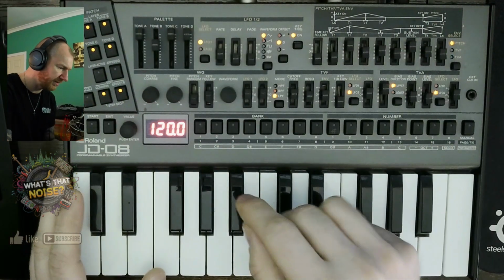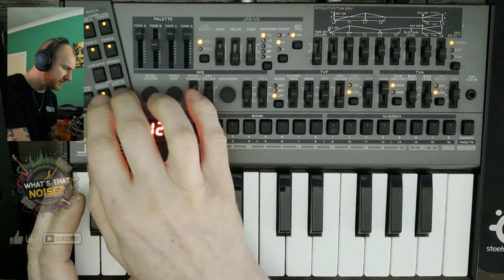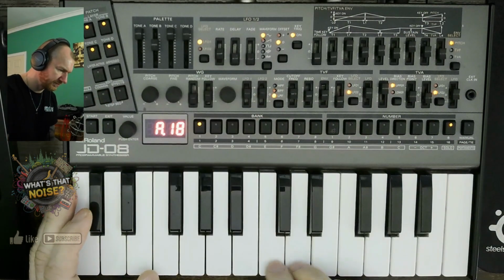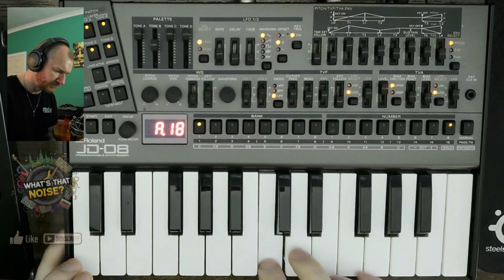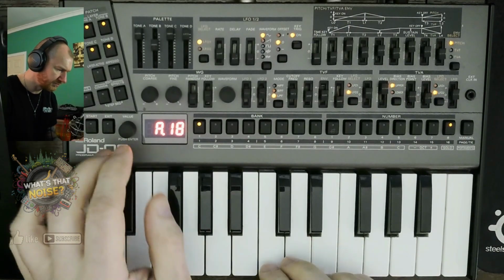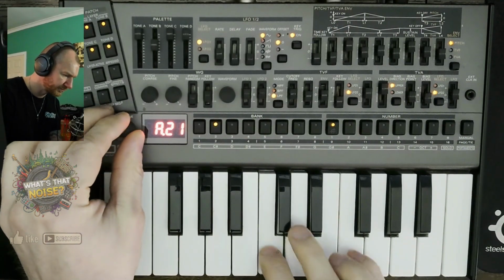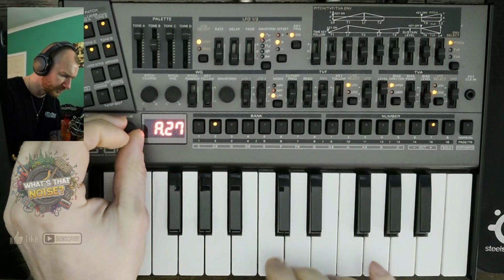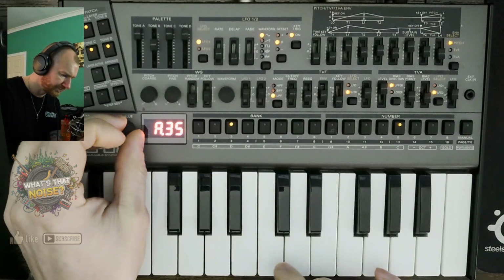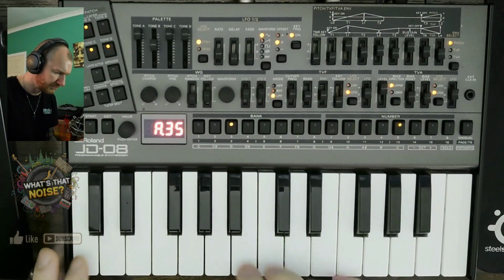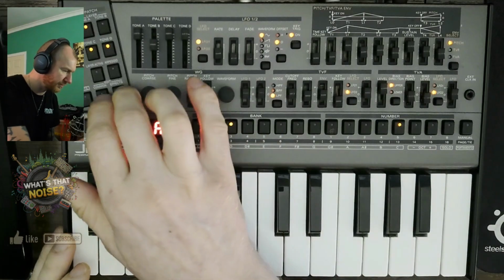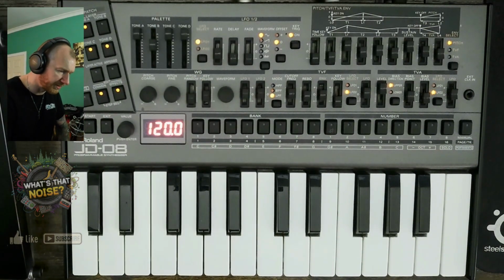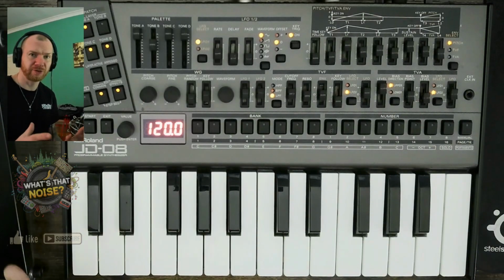That's section A. Let me exit it first. And I will choose my sound. Something like this, for example. Let's go into step sequencer, and we have a few options of recording our step sequence according to our liking.